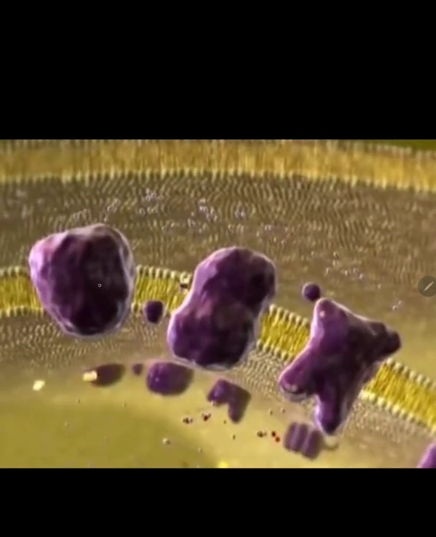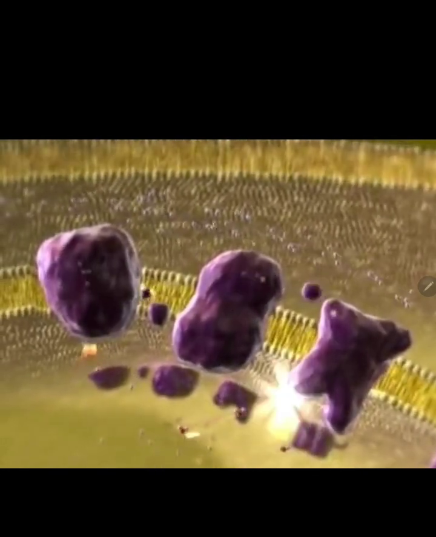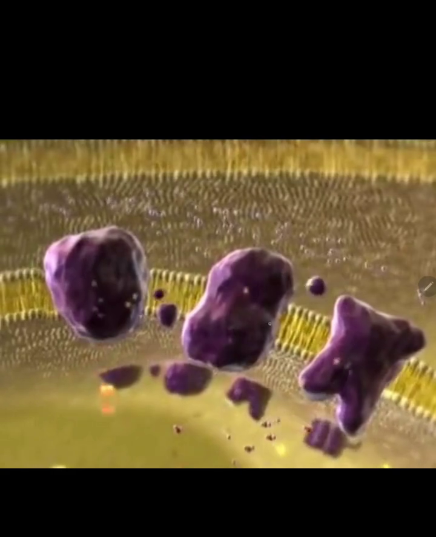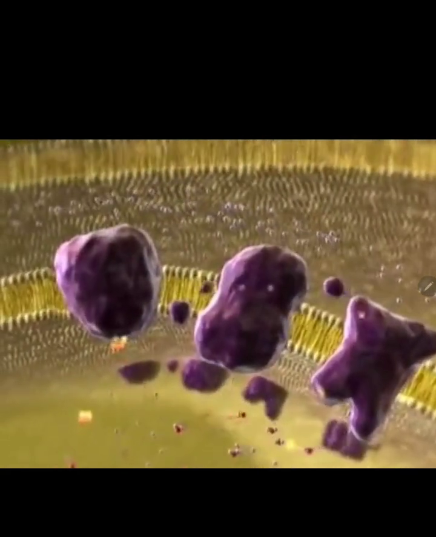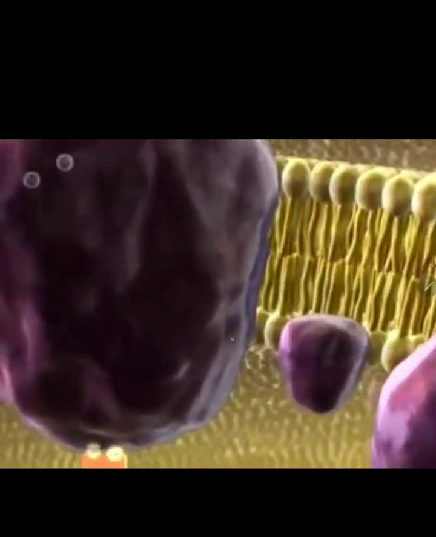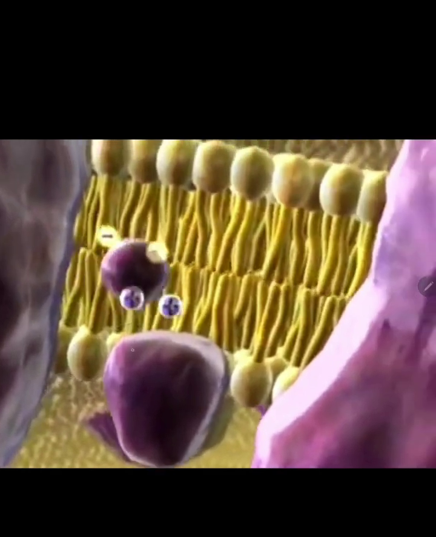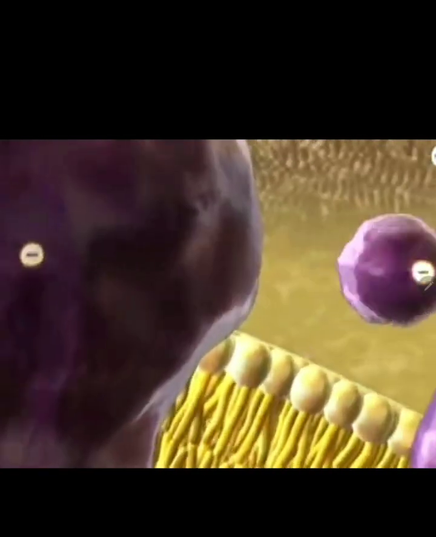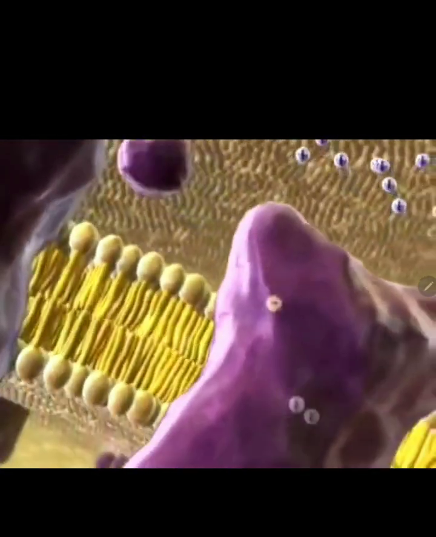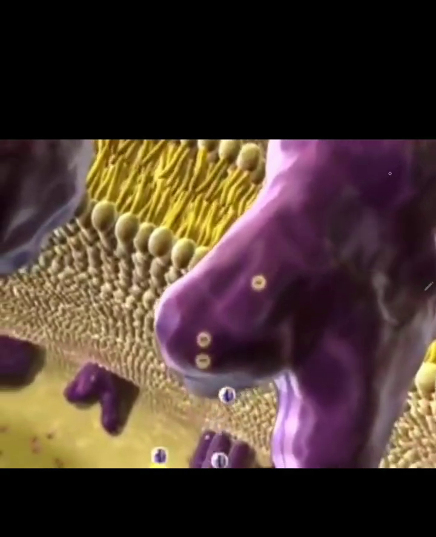What happens is that the electrons will move in the electron transport chain from one molecule to another molecule, and finally they go toward the oxygen, while the protons are pumped outside of the inner membrane, from the matrix to the outside.